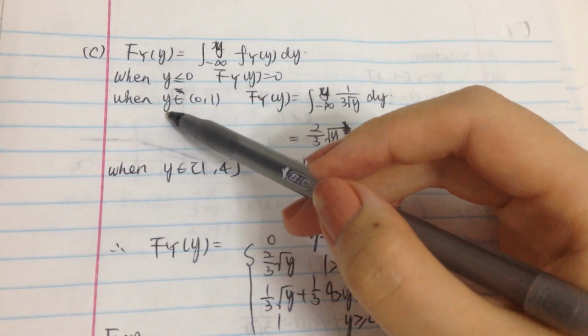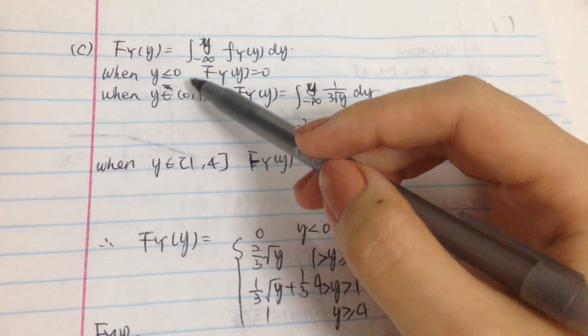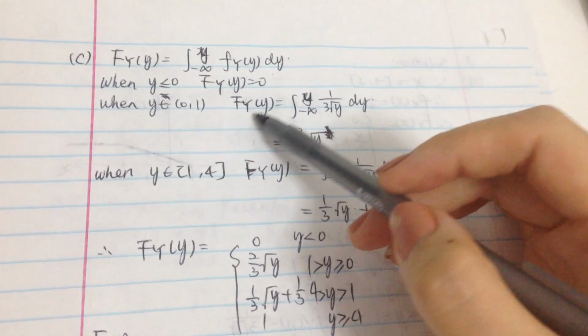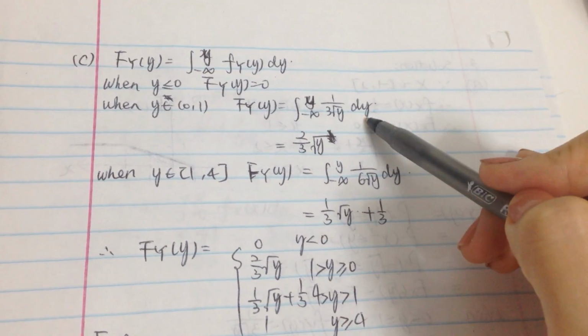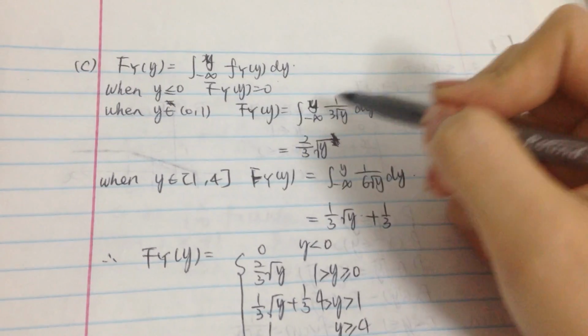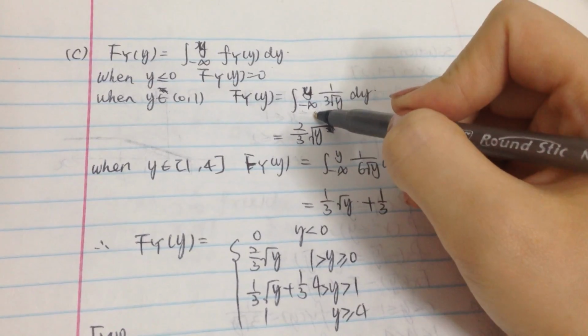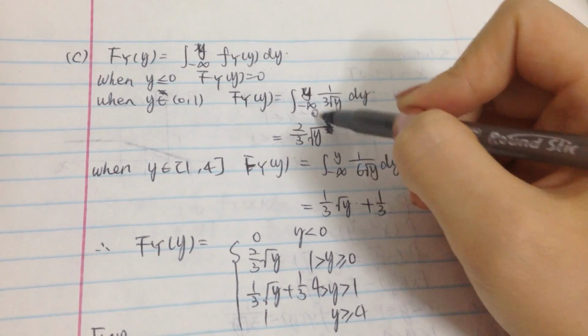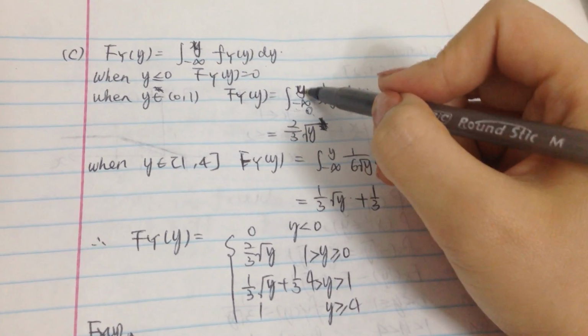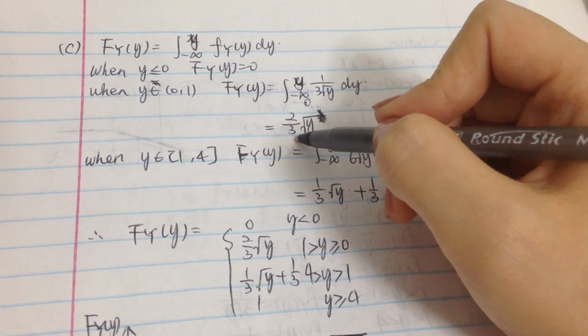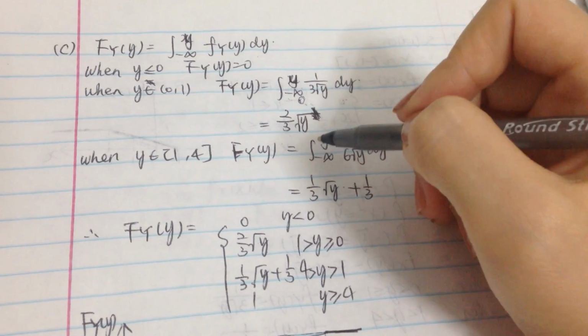So later, if y is in the range from 0 to 1, the distribution function could be written this way, and obviously this could be written as 0. We just need to integrate from 0 to y. So the result of this part would be this.